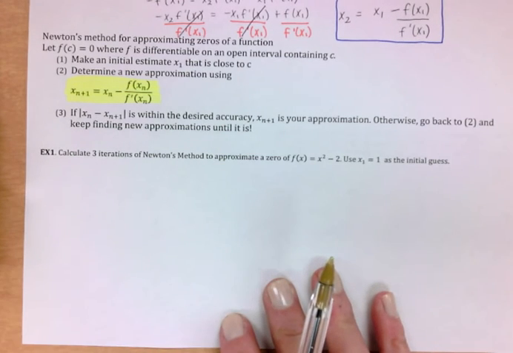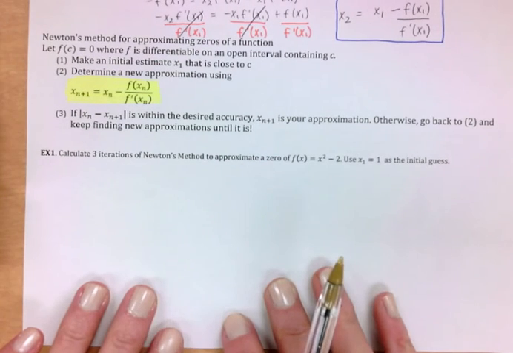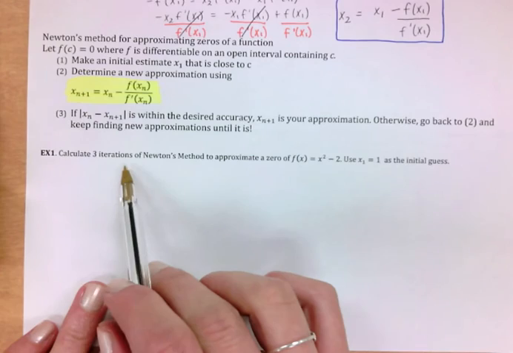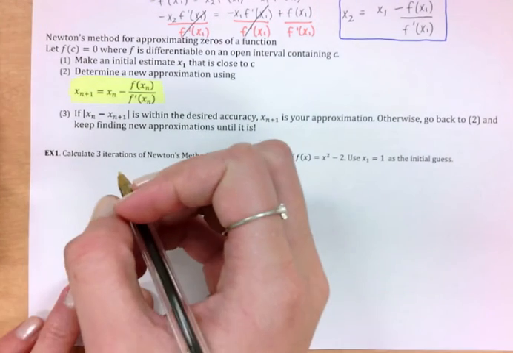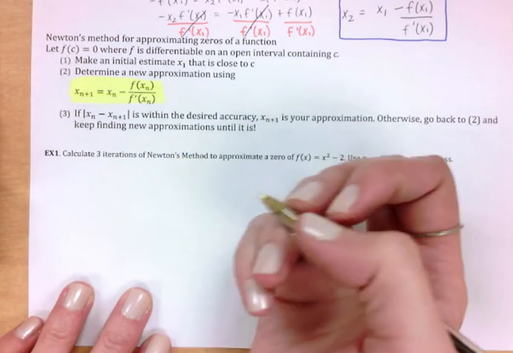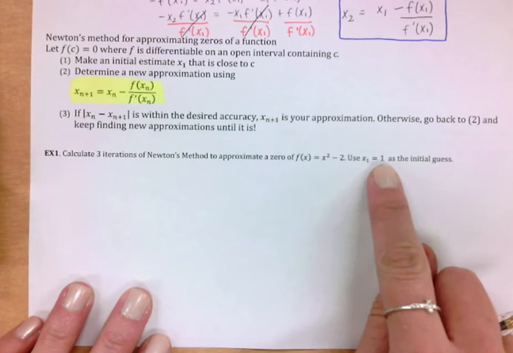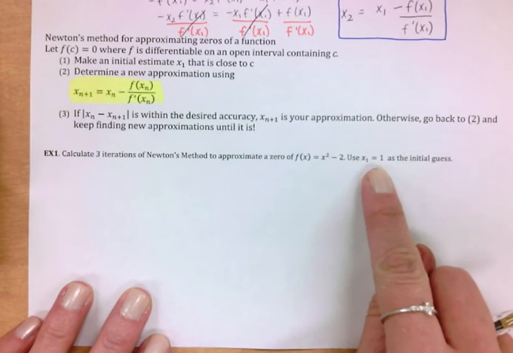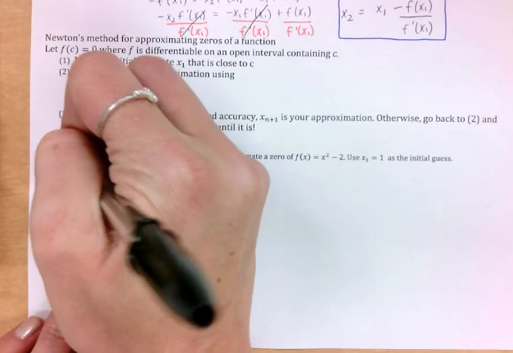In order to calculate this using Newton's method, it tells us to calculate 3 iterations. We need an initial guess, and they gave us one: use x1 equal to 1 as your initial guess.